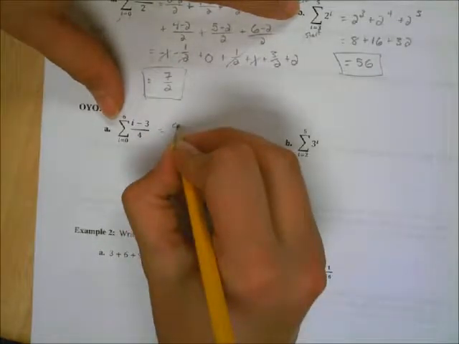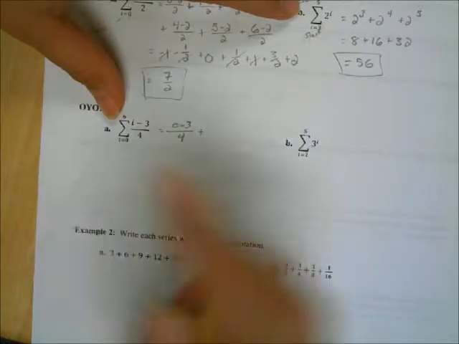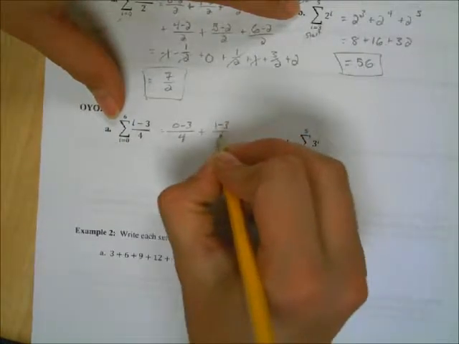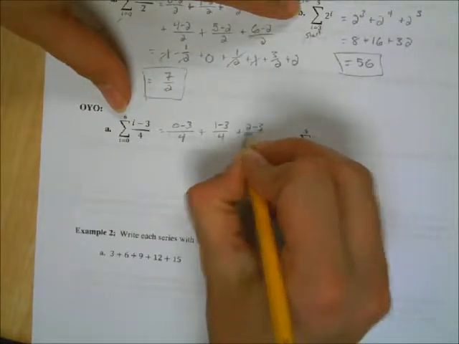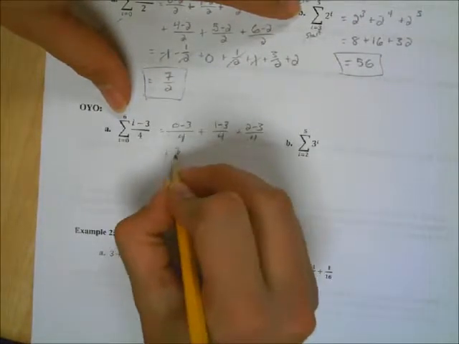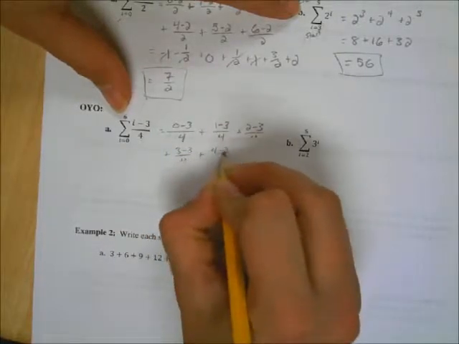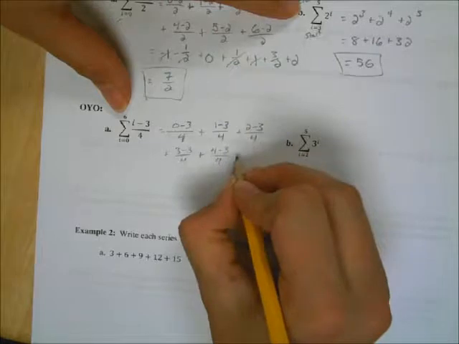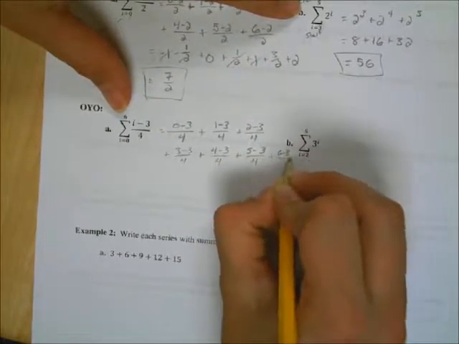I go 0 minus 3 over 4 plus. Okay, I started at 0. We're going to do every number in between, just plugging in for that i. 2 minus 3 over 4. 3 minus 3 over 4. 4 minus 3 over 4, 5 minus 3 over 4, and 6 minus 3 over 4.